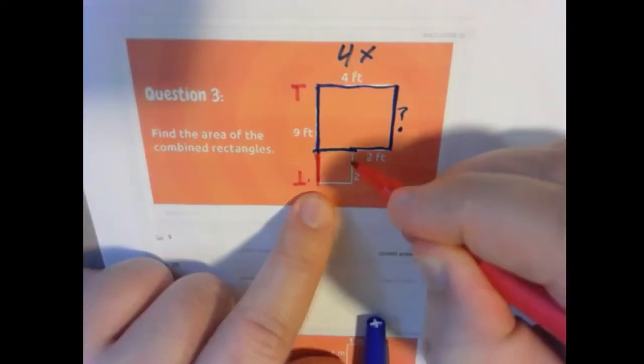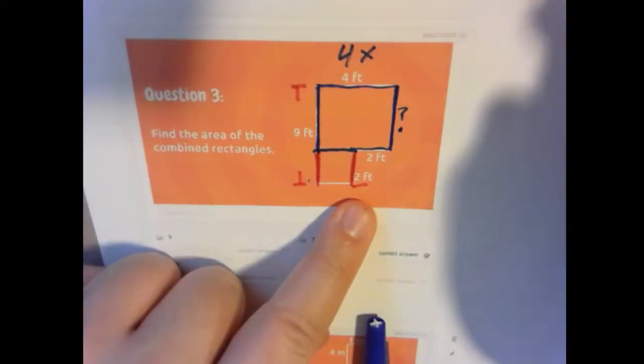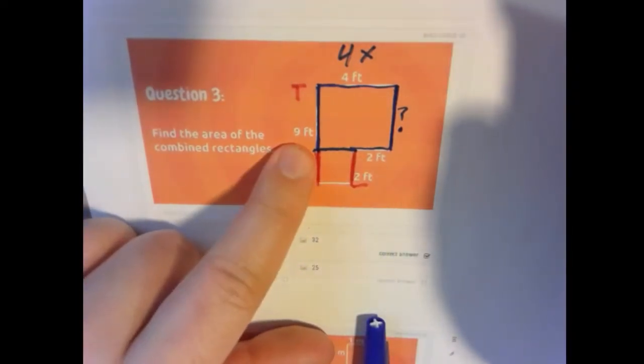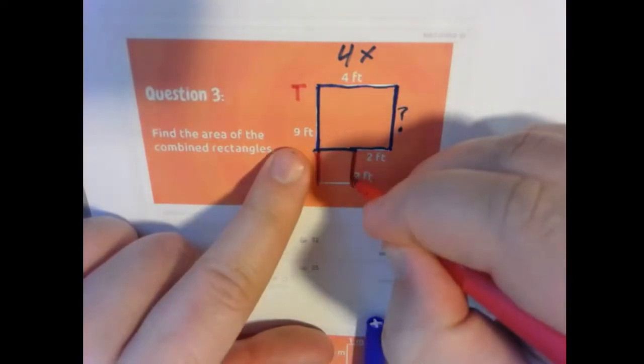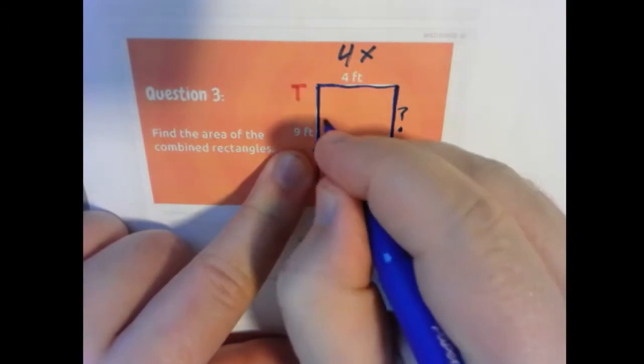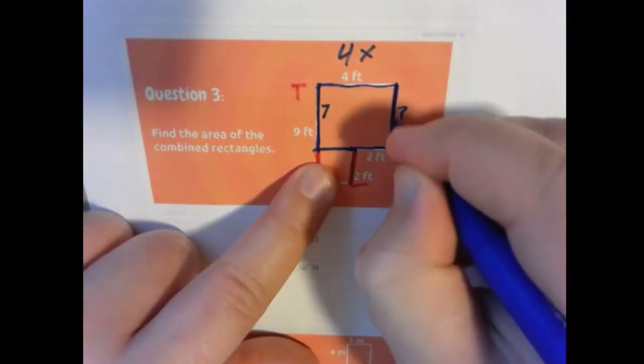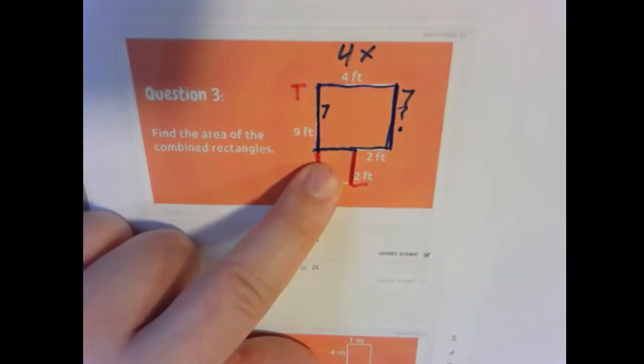This section would be the same as this section, which is labeled as 2. So 9 take away this distance of 2 would give us 7. So that side is 7 here, and this side would also be 7. And that's how that works.